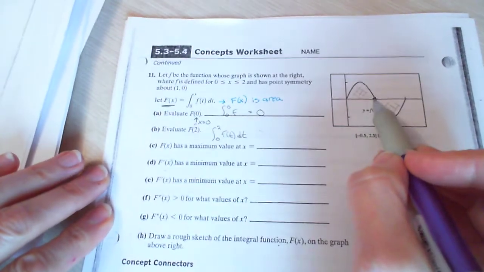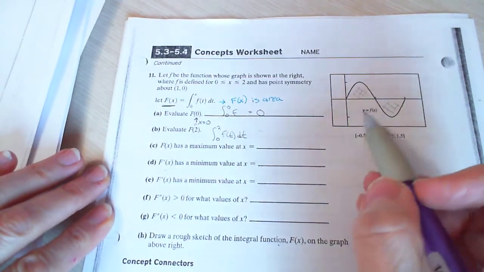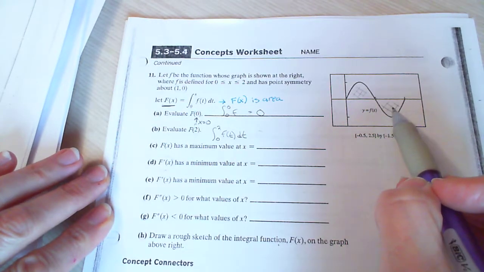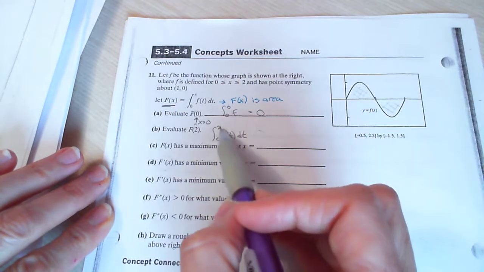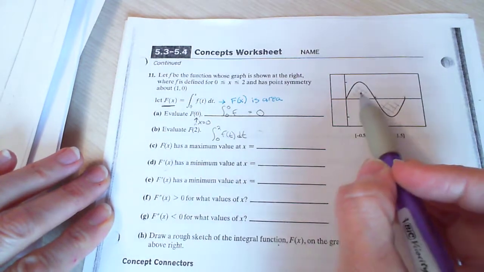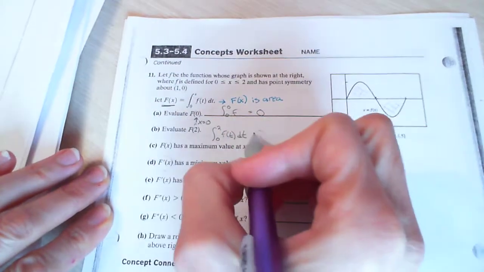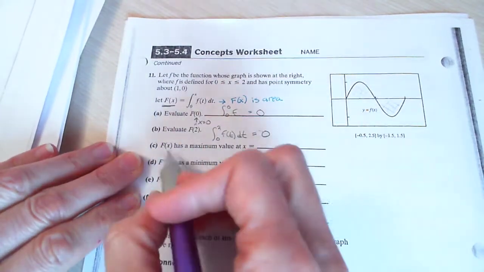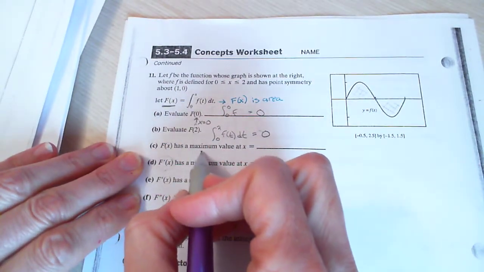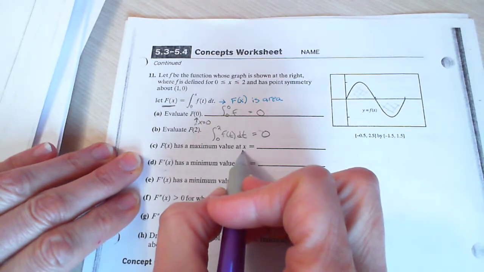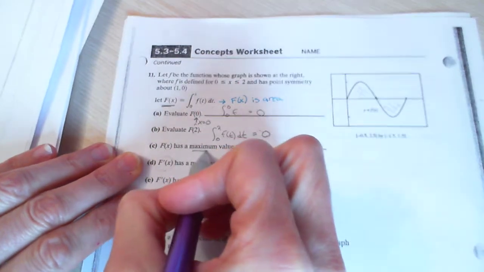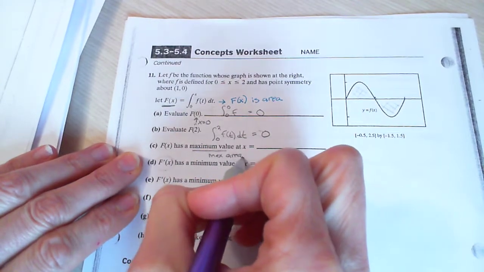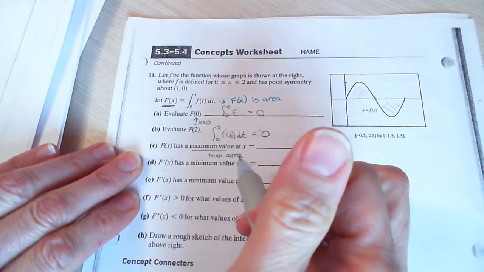Well, 0 to 1, I have this positive area. I don't know how much it is. But 1 to 2, I have the identical negative area. So remember, the integral will subtract the negative from the positive, so I'd end up with an area of 0 there also. F of x has a maximum value at x equals... So where is the max area is the question we want to be answering here.